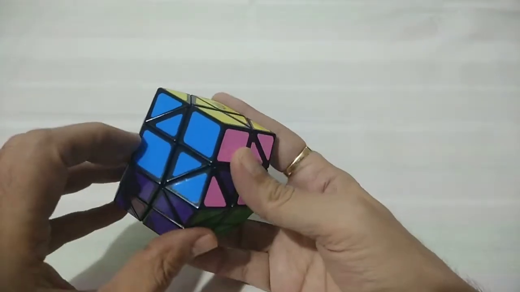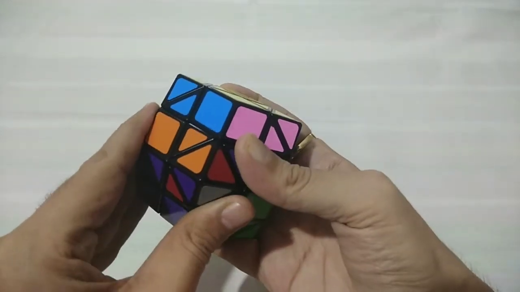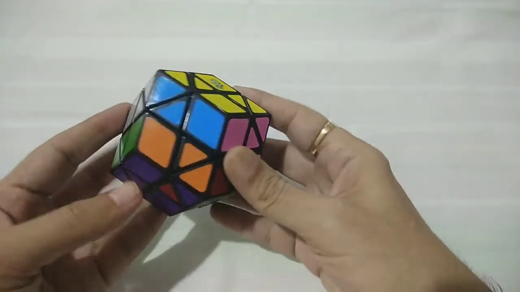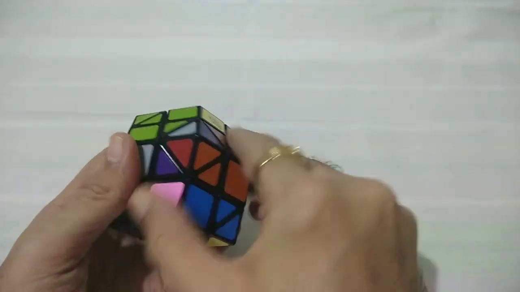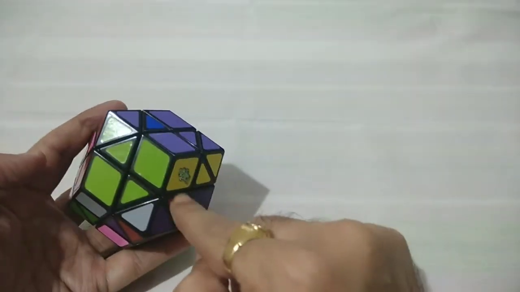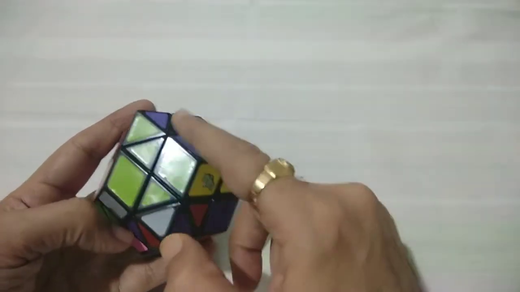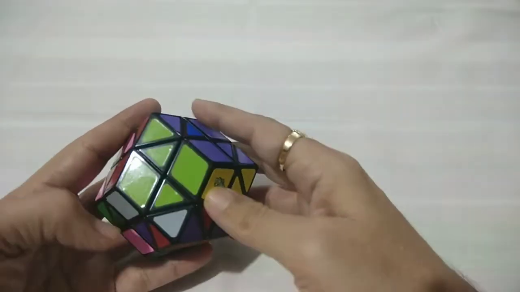What we'll do is, we'll move this red over here, and now we'll bring it up like this, so that now we can replace with this, and red will be fixed, and this both will be swapped.